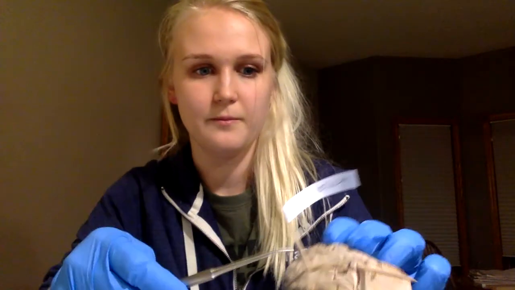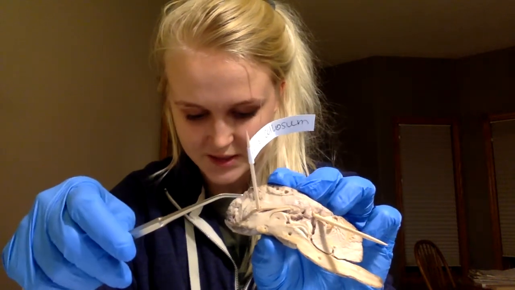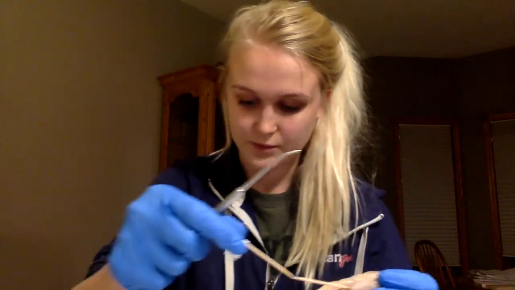The corpus callosum is a large band of nervous tissue that connects the two cerebral hemispheres. Pardon me.